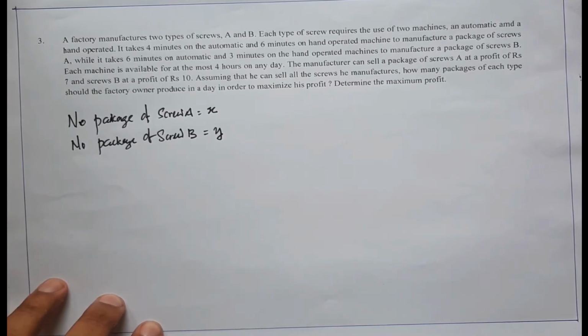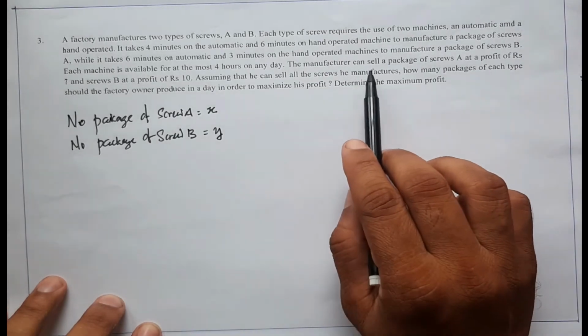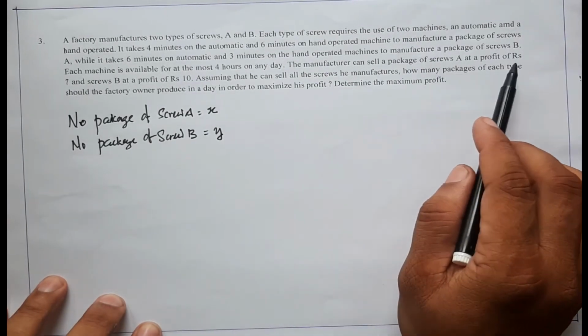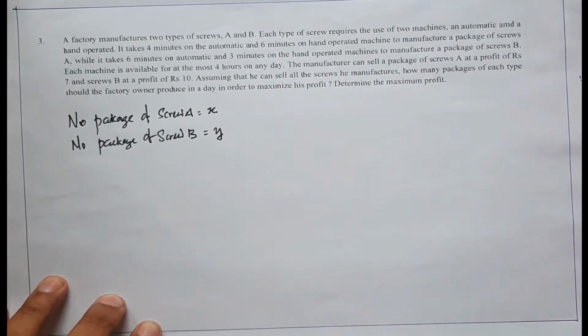Therefore we have x packages of screw A and y packages of screw B. Here the manufacturer can sell a package of screw A at a profit of ₹7 and screw B at a profit of ₹10.